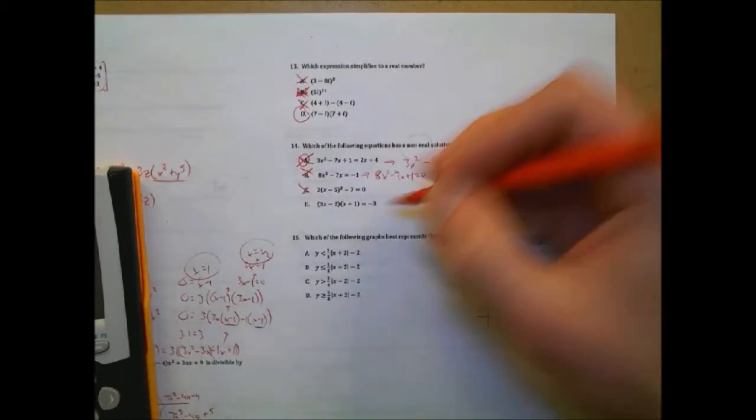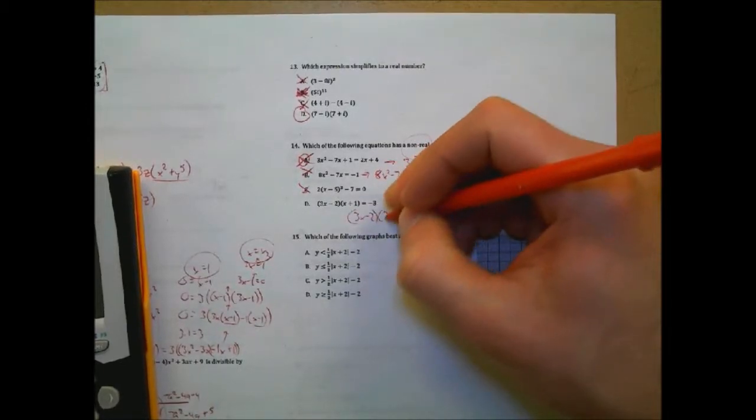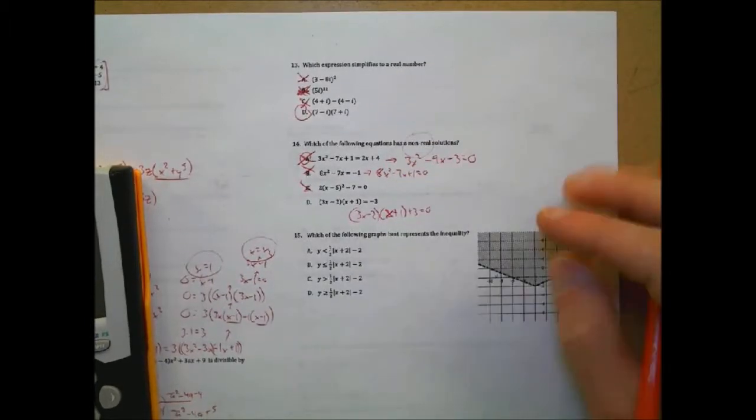I'm going to add the 3 over here, so that way it's equal to 0. I don't need to multiply this out. I just need it to be equal to 0. So I can just leave it like that. So that's a funky x. There we go. Okay?